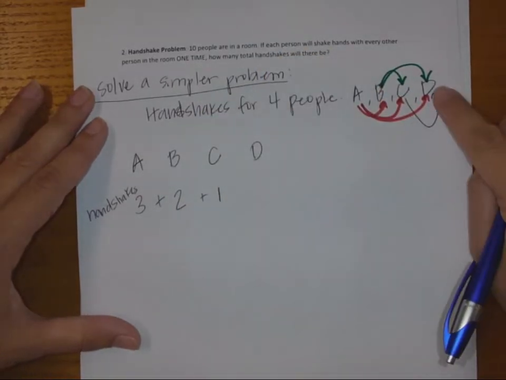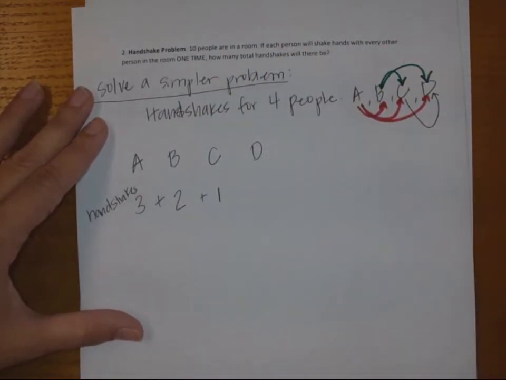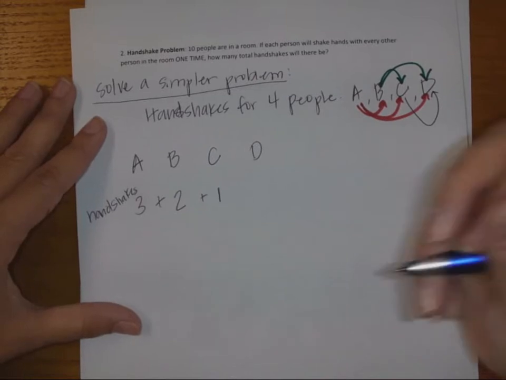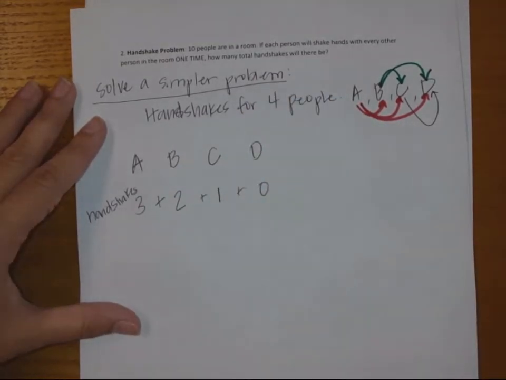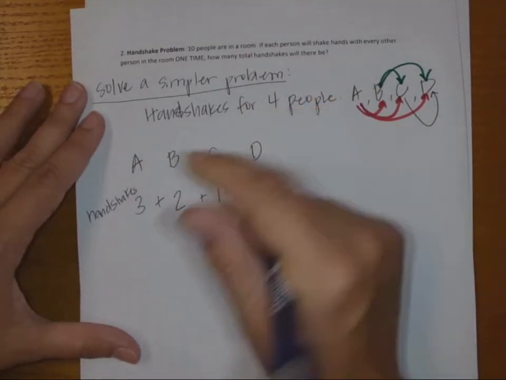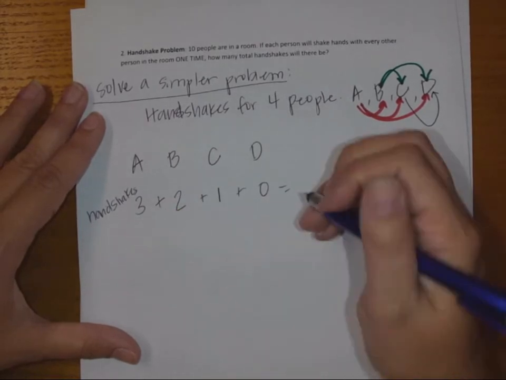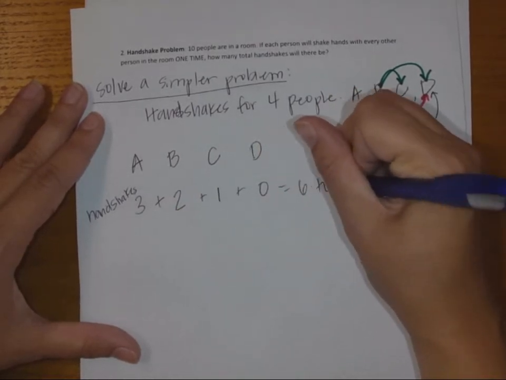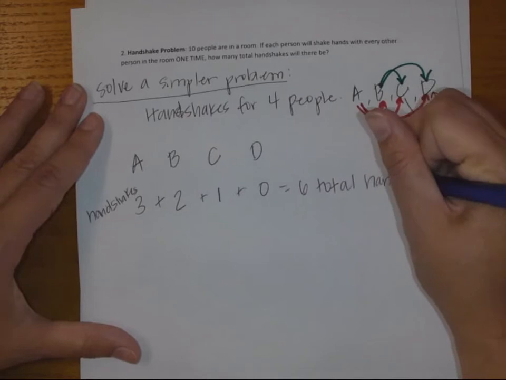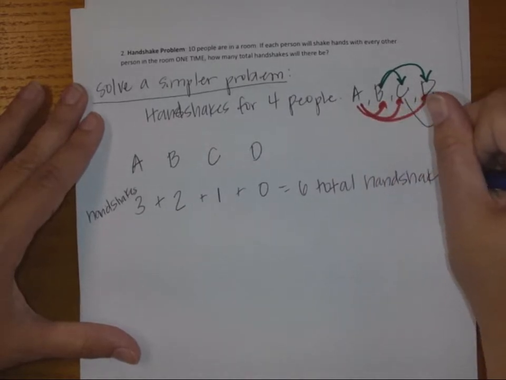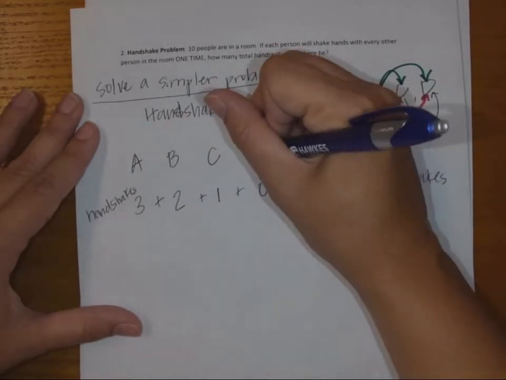And then what about person D? D's already shaken everybody's hand at this point. He doesn't need to shake anybody's hand. So D would be 0. So 3 plus 2 plus 1 plus 0 would be 6 total handshakes. So that was a simpler problem.